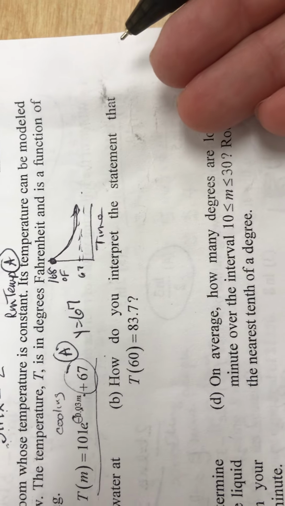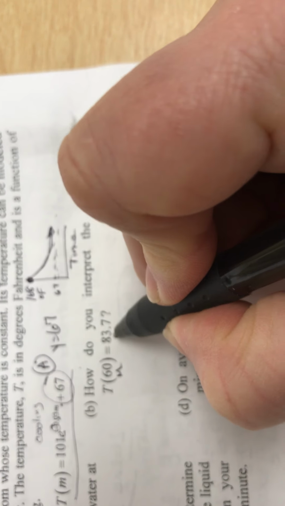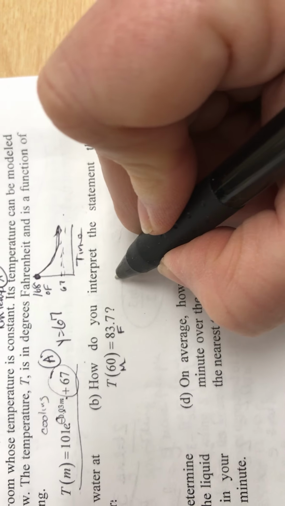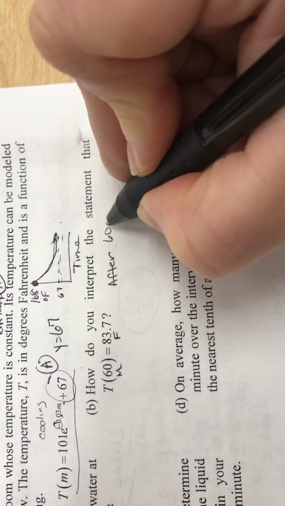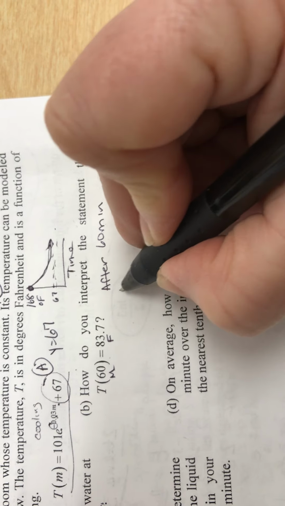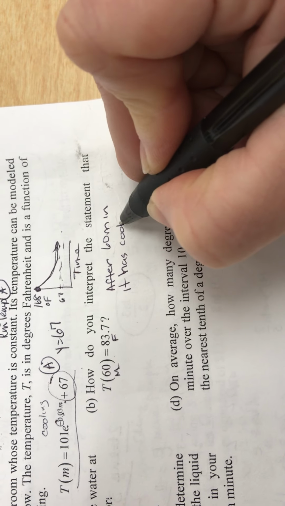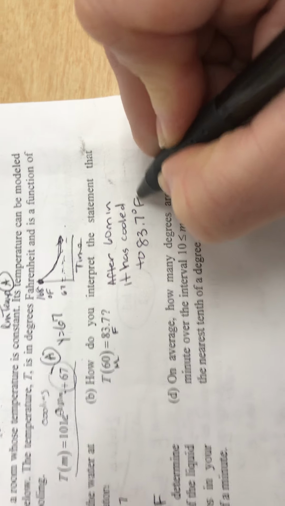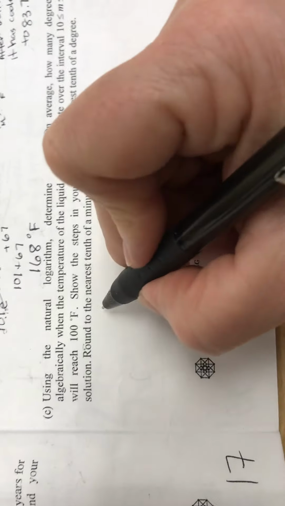Okay, so how would you interpret this? Well, this is the same exact problem we did a couple of days ago. This is your minutes, and this is your temperature in degrees Fahrenheit. So what does this mean? It means after 60 minutes, or after 1 hour, it has cooled to 83.7 degrees Fahrenheit.